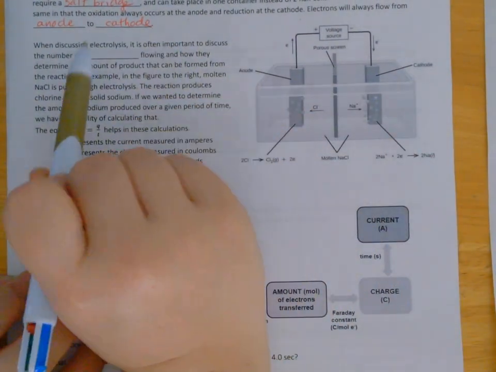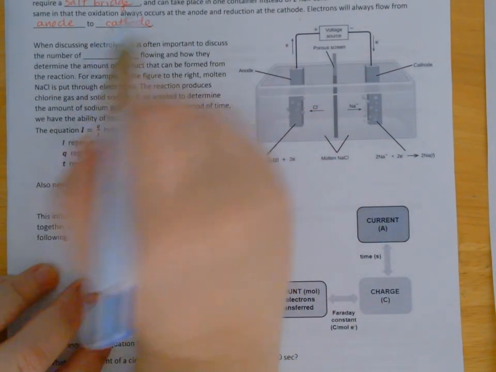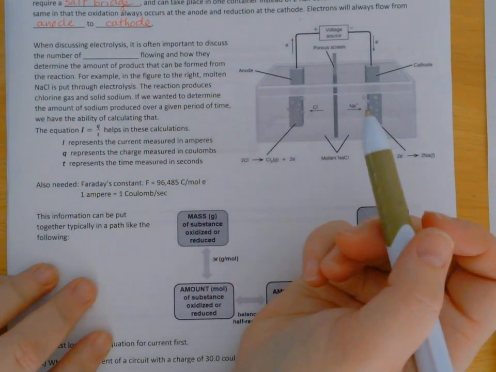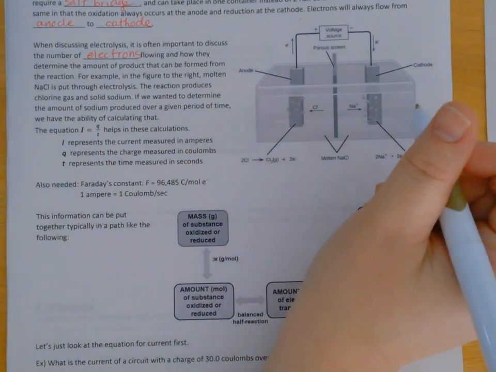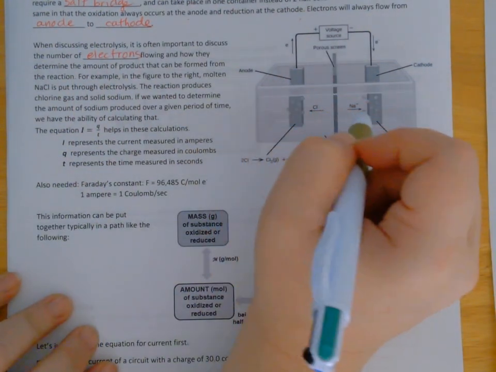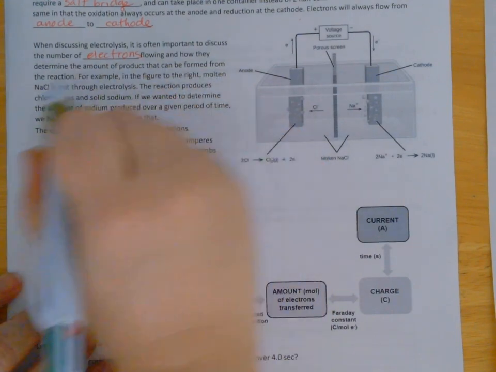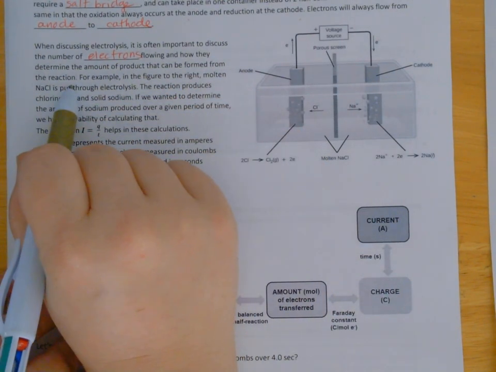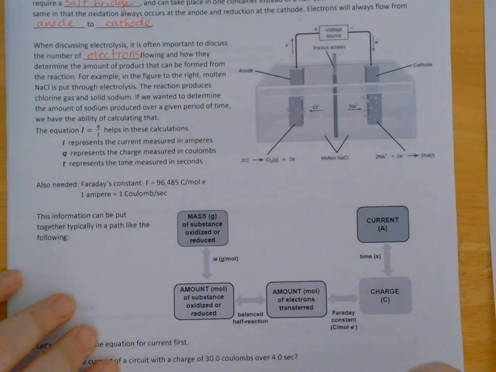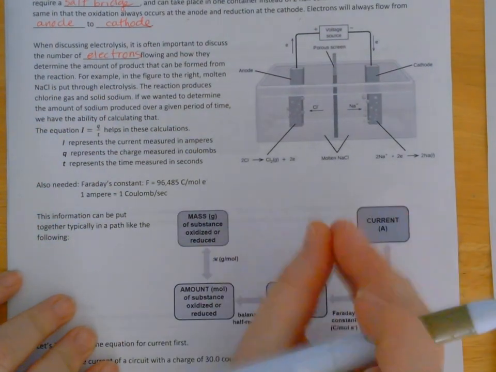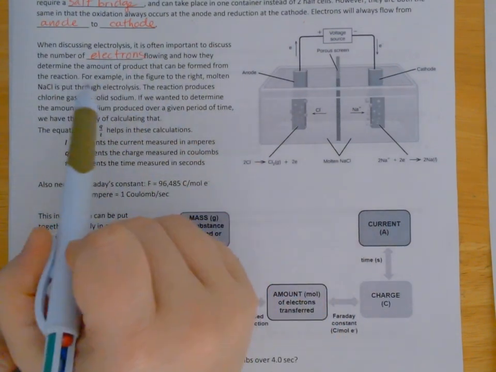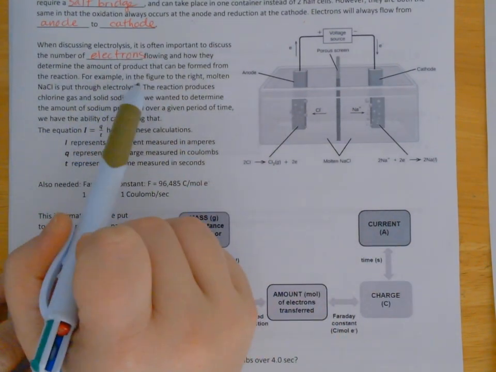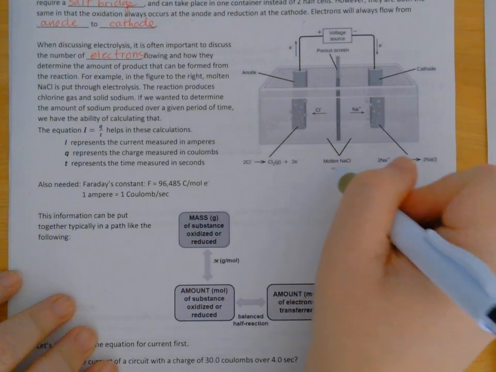So while discussing electrolysis, or electrolytic cells, it's often important to discuss the number of electrons flowing because it deals with our calculations and how they determine the amount of product that can be formed from the reaction. A common thing that's done with this is things like electroplating. So if we want to plate something with a metal, we'll use electrolysis or electrolytic cells. So another example, in the figure here, we've got molten salt.